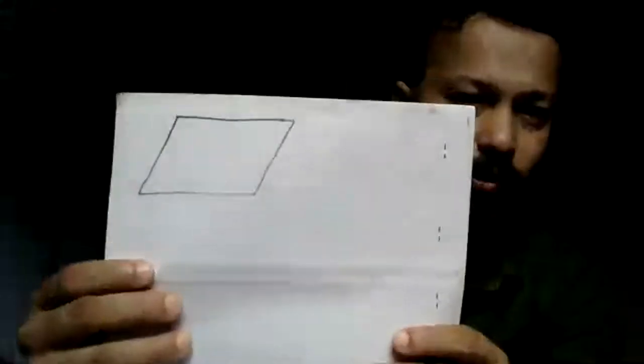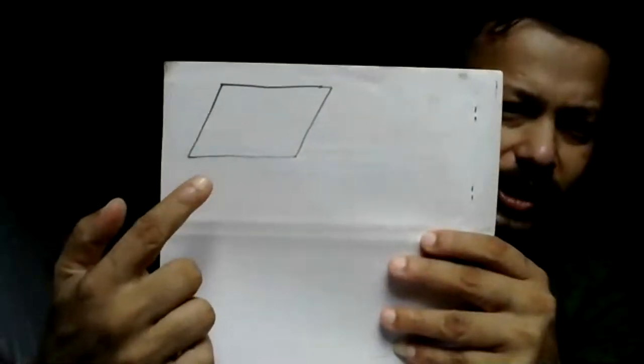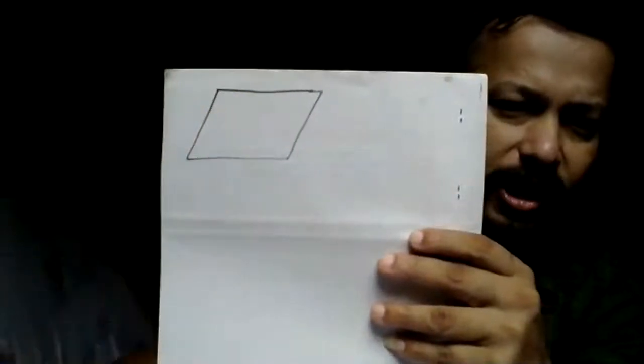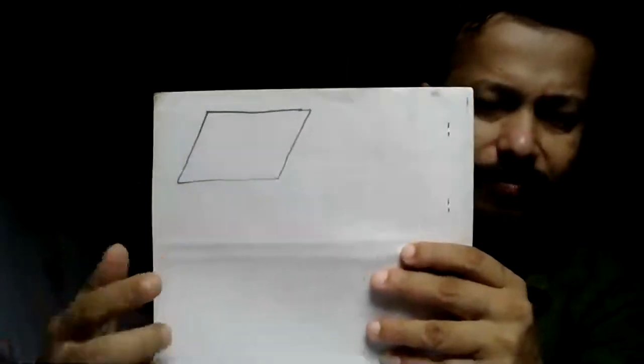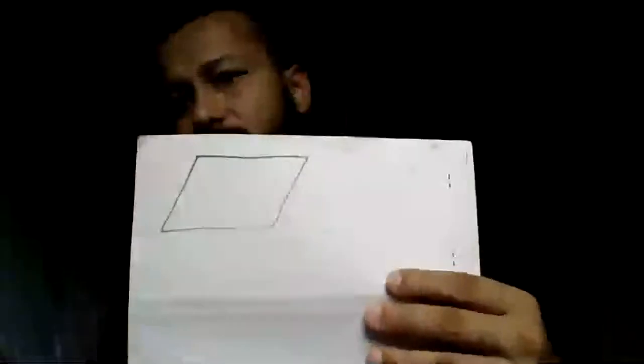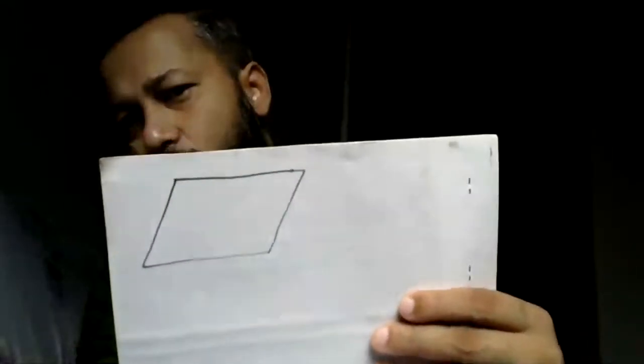I will draw a parallelogram for you. This is called a parallelogram. Can you see it clearly? Just write in the comments if you can see this figure clearly. Okay, so this is called a parallelogram. Understood? This is known as a parallelogram.